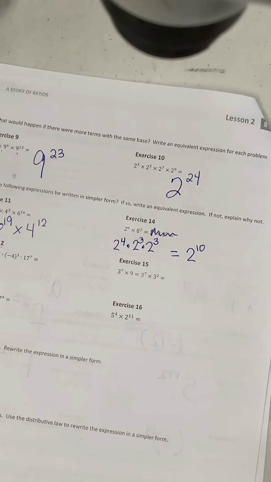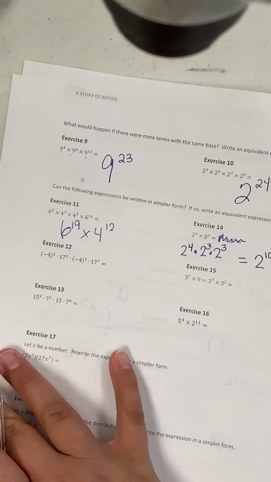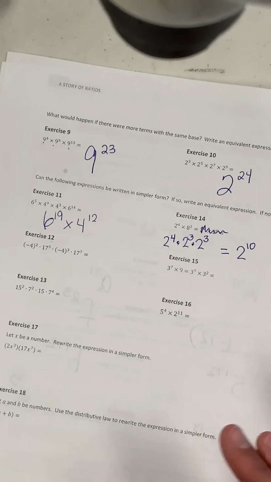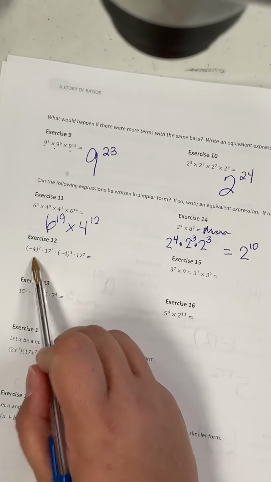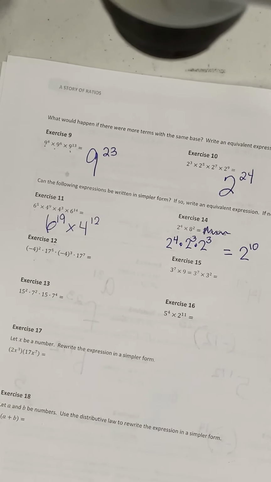Question. Jamari. For now, yes, leave them in, because I want you to concentrate on writing them in exponents right now. All right, so look at exercise 12. I've got a base of -4 and a base of 17. Do they have something in common that we could break down? No. So all we can do is combine all the -4s and combine all the 17s, and we're done. So go ahead and write your answer.